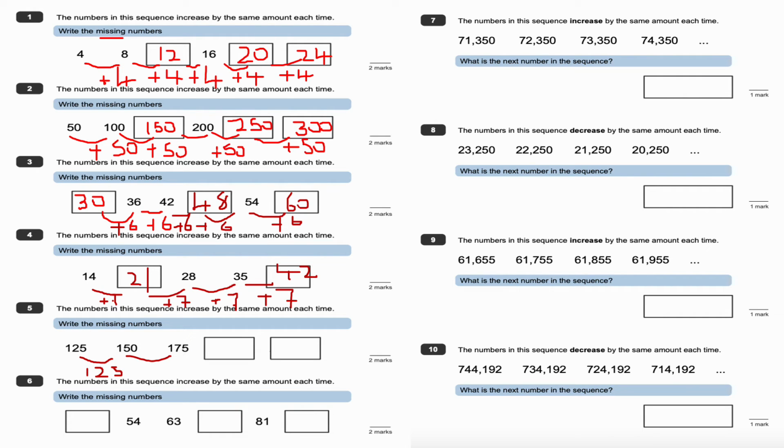But again, if you're not comfortable with working out the difference mentally, then please do feel free to use some sort of column subtraction to confirm that answer. To work out this 25, I did the difference between 150 and 125, or equally 175 and 150. That also gives me 25. Adding on 25, I get to 200, and then 225.